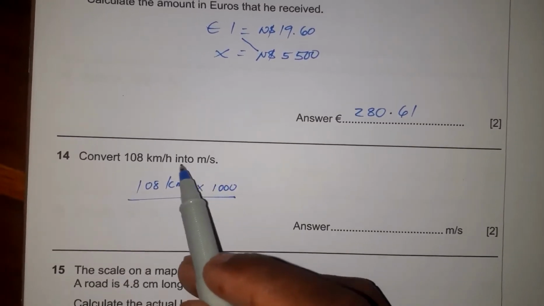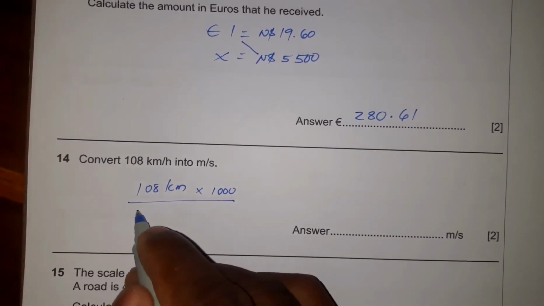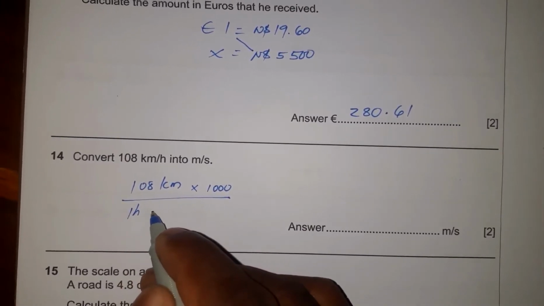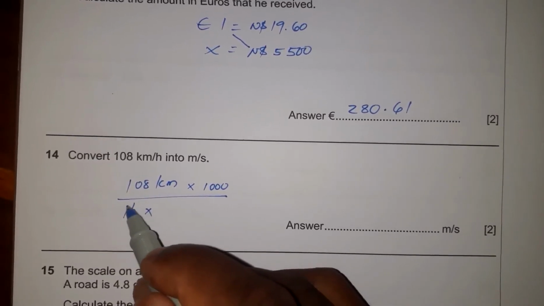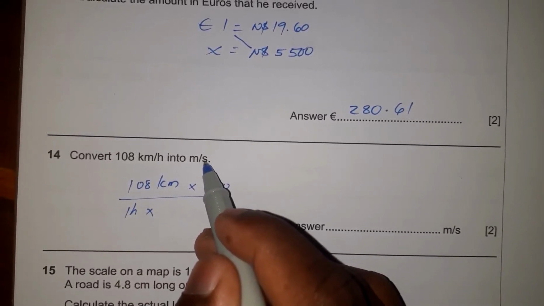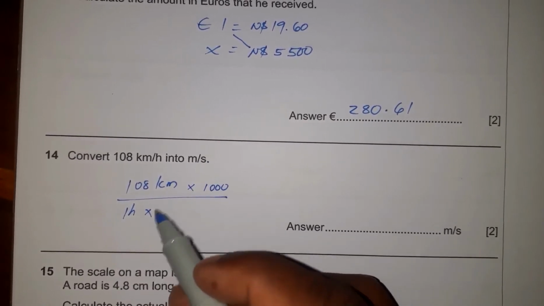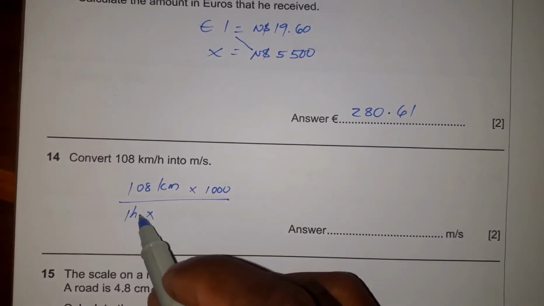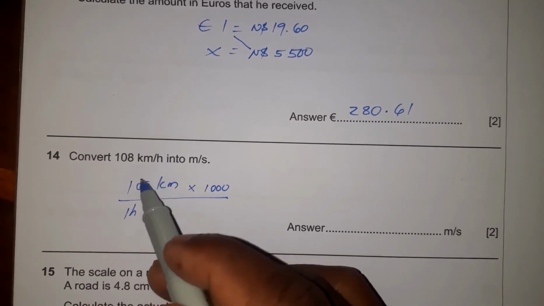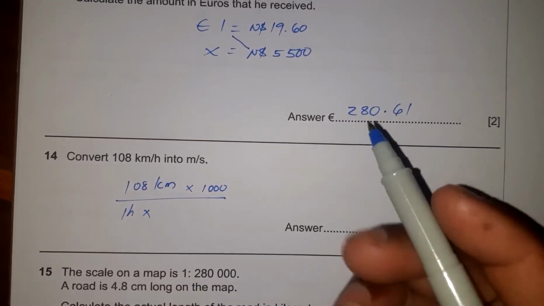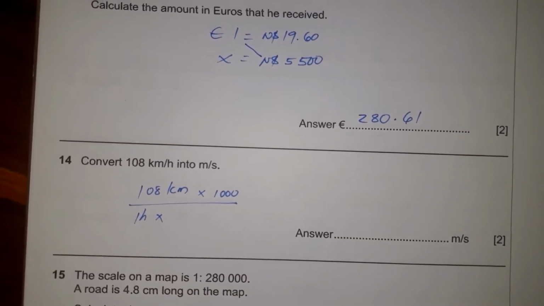It says per hour, 1 hour. We have to convert the 1 hour to seconds. You may be wondering, where is the 1 hour coming from? When it says per hour, it means per 1 hour.